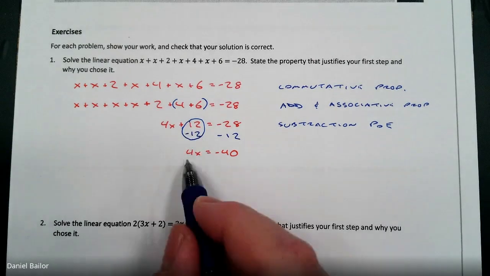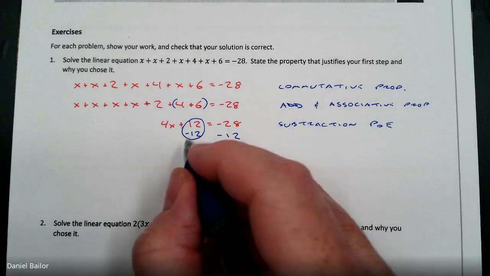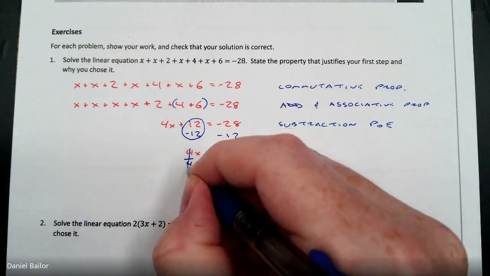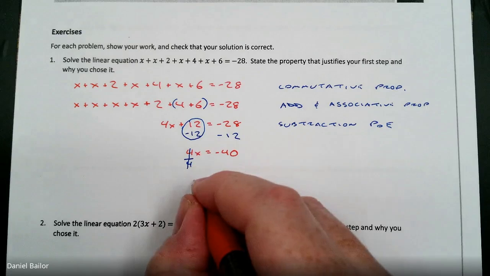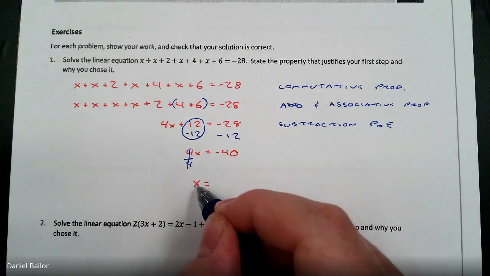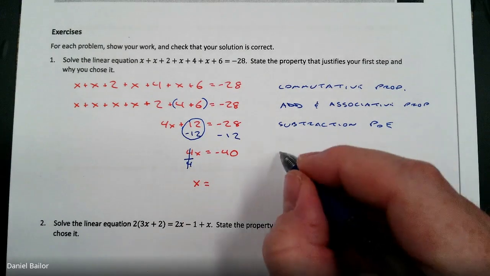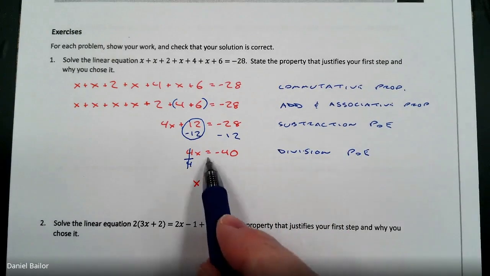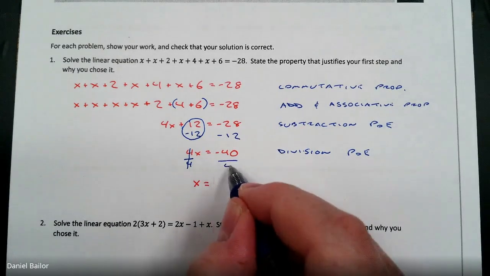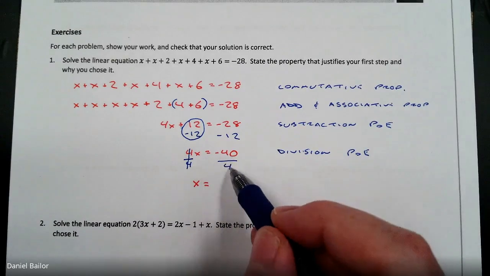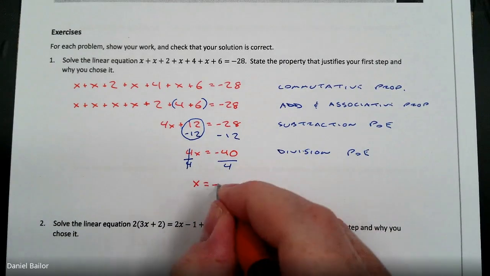I still have this 4 to deal with. Now this is 4x, that's 4 times x. To make it go away, I divide by 4. Because 4 divided by 4 is 1, and 1x is just x. So I divide by 4 to get 1x, and that's x by itself. But remember, I need to do the division property of equality. To stay equal, I have to do the same thing to both sides. I have to divide by 4 on both sides to stay equal. So negative 40 divided by 4 is negative 10.